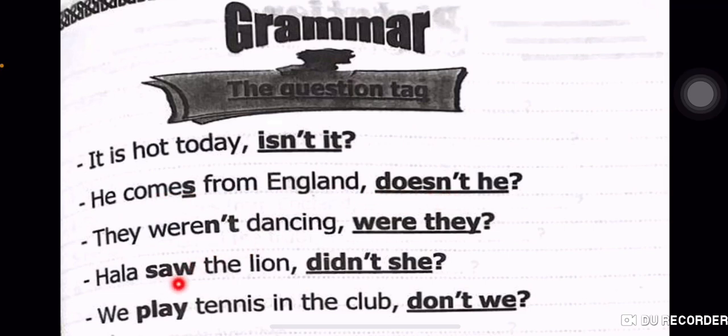If we find the verb with S, don't forget to put does. So the sentence here is affirmative, so we will change does into doesn't. Here the verb is in the past, so in the past we put did. But here the sentence is affirmative, so we will change did into didn't. Here in the last sentence, the verb is infinitive, so we will put do. But the sentence here is affirmative, so we will change do into don't in our question tag.